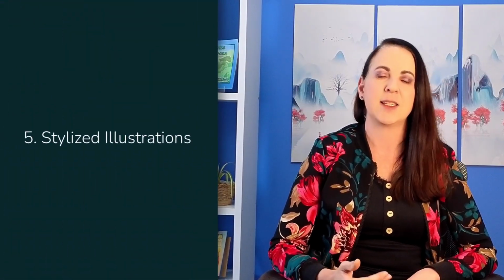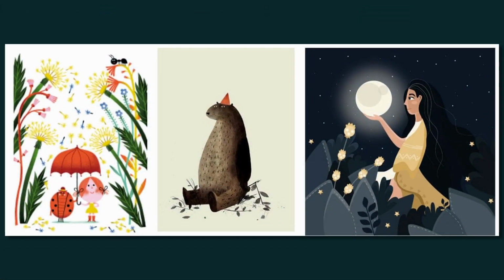And stylized illustrations is the next one. They are not realistic. They don't have natural conventional forms. They are often simplified or they're made up of geometric shapes or patterns. And they also often have flat colors.